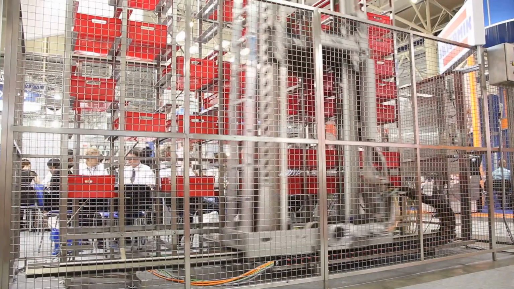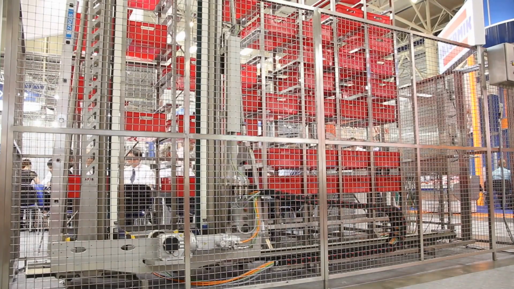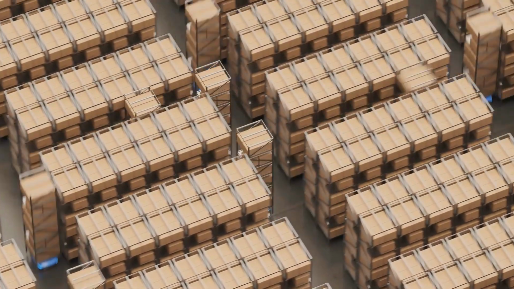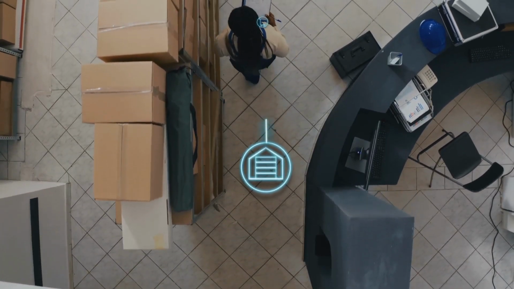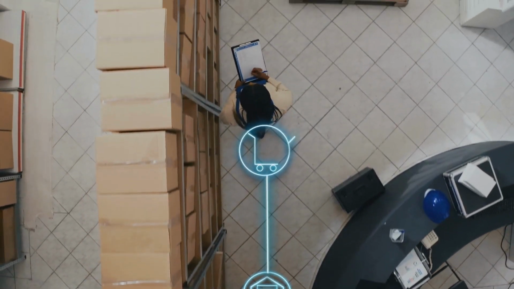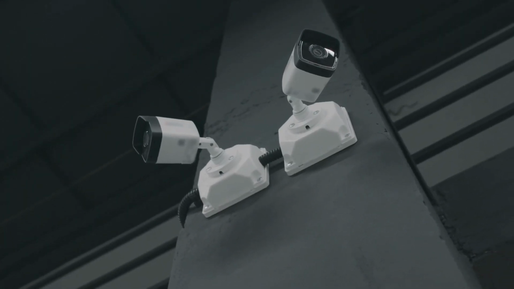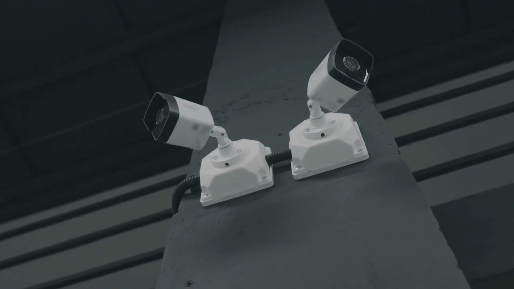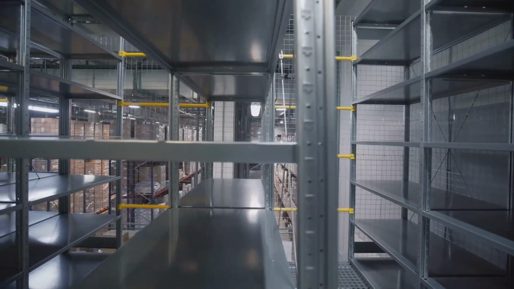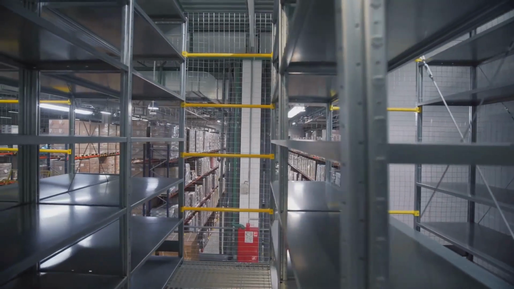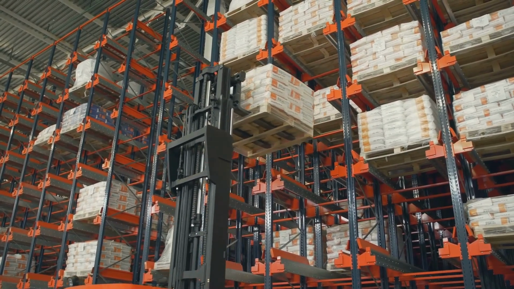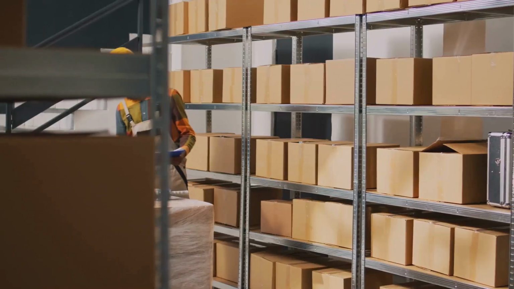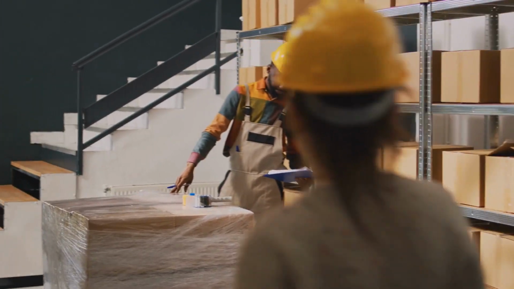Imagine a system that can automatically track inventory levels in real time, identify misplaced items, and even predict when you're running low on specific materials. With computer vision, this isn't science fiction, it's becoming a reality. By using cameras to monitor stockrooms, warehouses, and even production lines, manufacturers can gain a real-time, granular view of their inventory. This leads to better inventory control, reduced waste, optimized storage space, and ultimately, a more efficient and cost-effective operation.